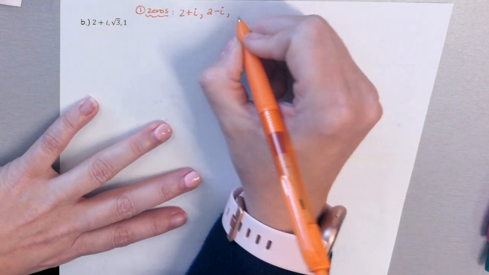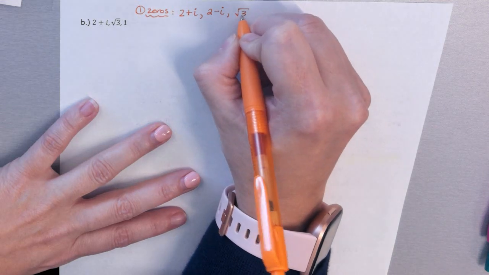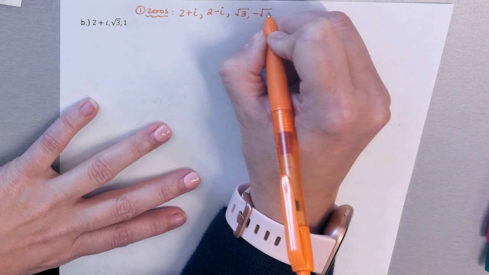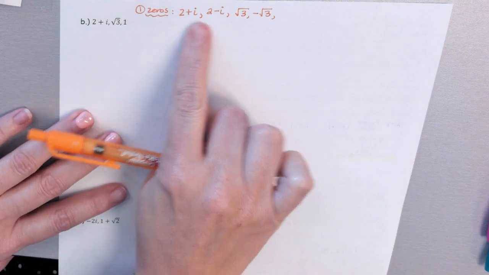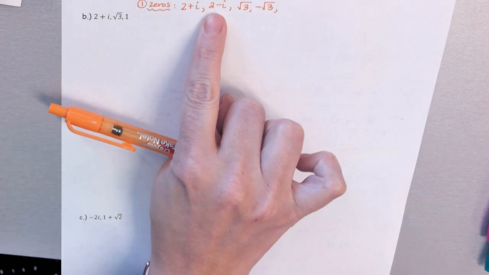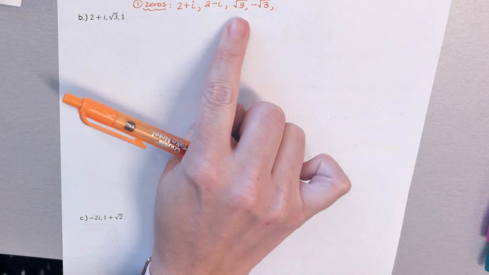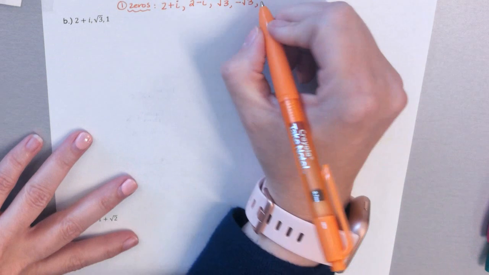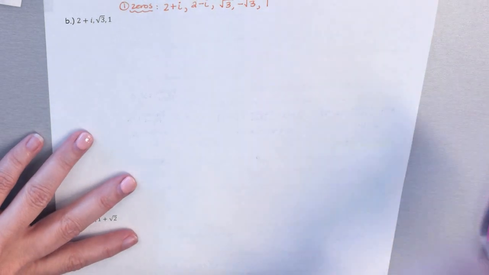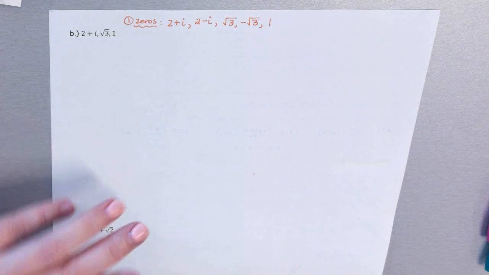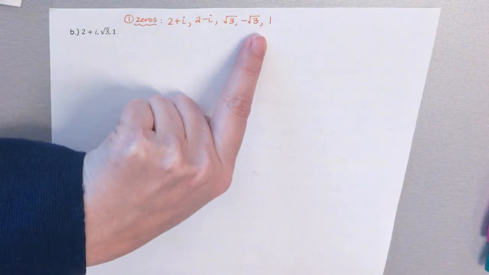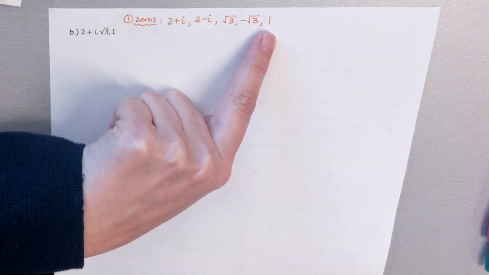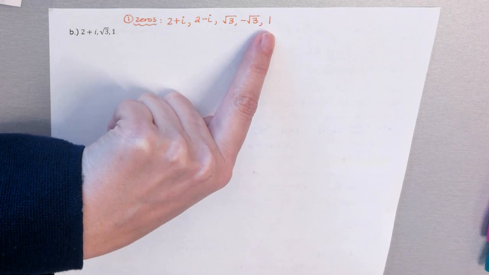Okay, and then I have root 3. Does root 3 have a conjugate? Yes, negative root 3. Okay, so this is the complex root theorem here, and this is the irrational root theorem. The last one is 1. Okay, does 1 have a buddy? No, but sometimes people get so used to writing the buddies, if they see 1, they'll write negative 1. Okay, it doesn't happen. It only happens if it's complex and irrational.